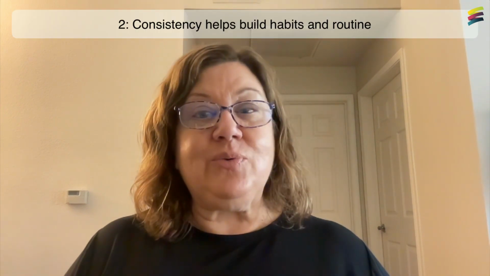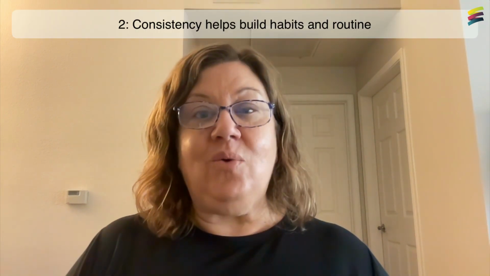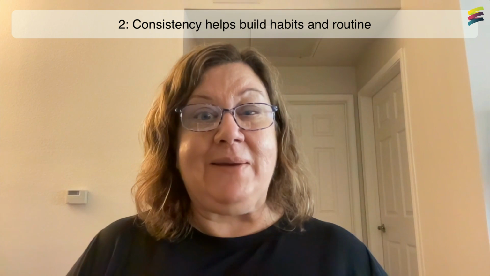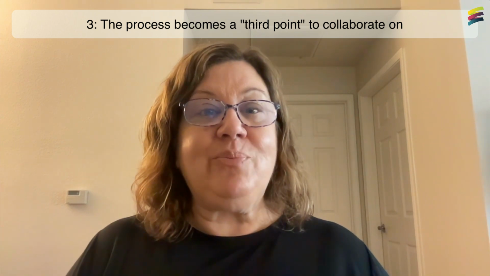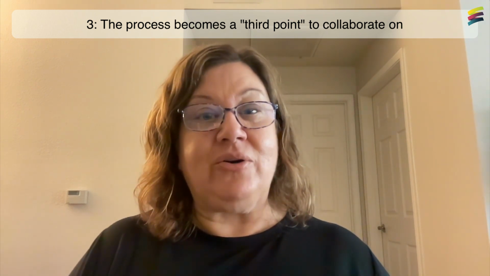Secondly, when this becomes a routine, it helps your coaching partner know what's going to be happening in the meeting. It feels like following a protocol or a shared structure that provides routine. The structure helps give opportunities for their input as well as to keep things focused. Finally, the shared process is a third point for you and your coaching partner or partners to collaborate on, so the coaching conversations are engaging and those involved feel a sense of ownership and accountability throughout the process.